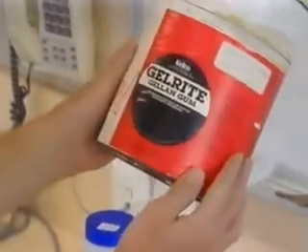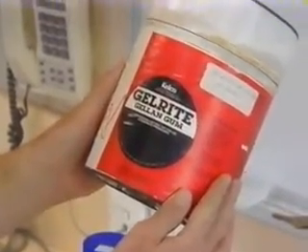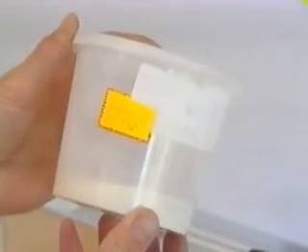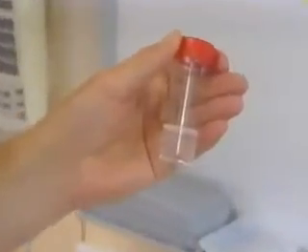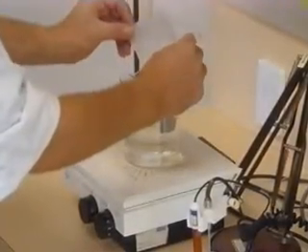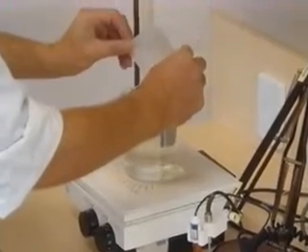Gelrite is from the bacterium Pseudomonas elodea, and gelcream from the walls of a cultivated red algae. Gelrite and gelcream produce a clear gel and can easily be cold dispensed as long as the mixture is kept in suspension by constant stirring.